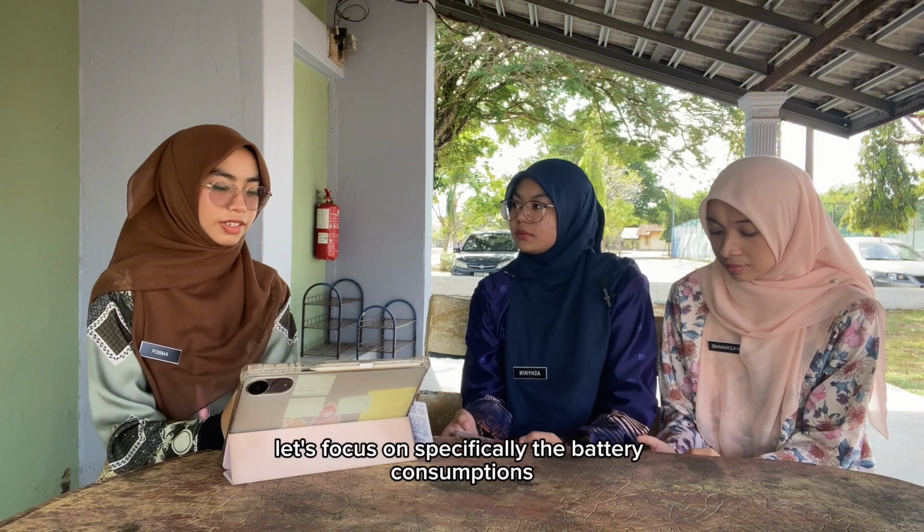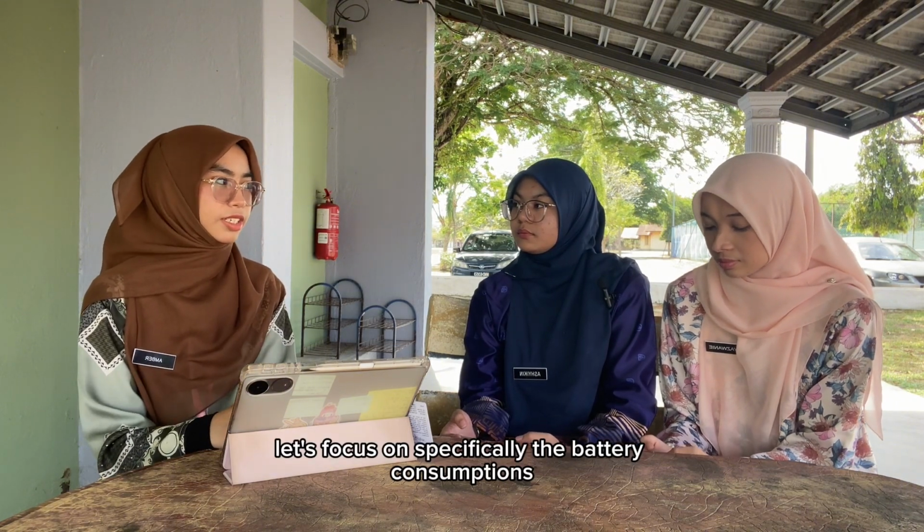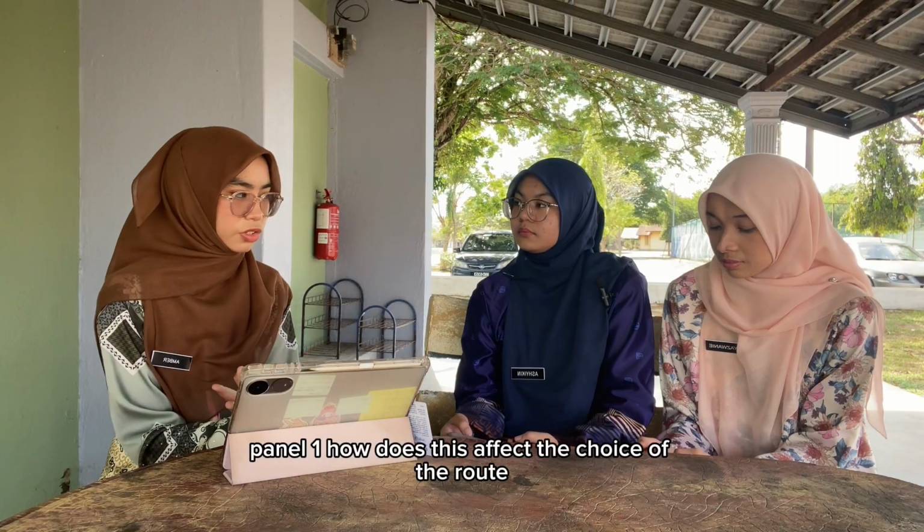Now, let's focus specifically on battery consumption. Panel 1, how does this affect the choice of the route?